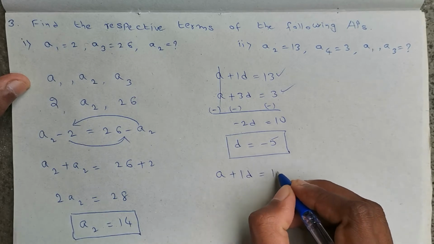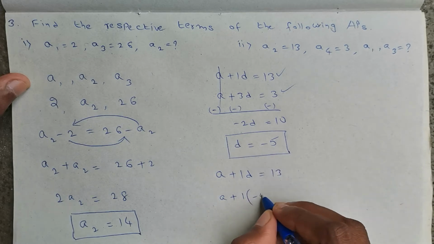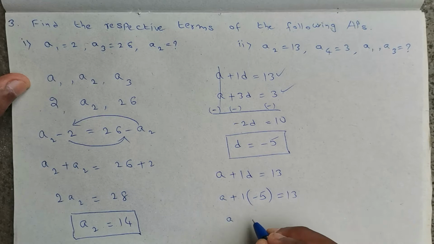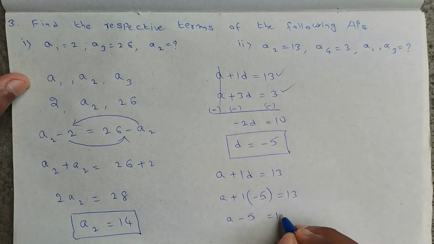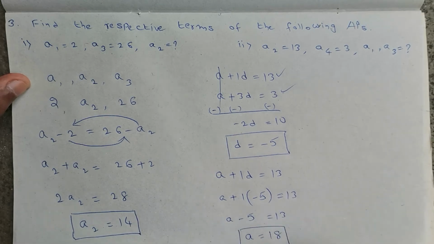A plus 1D is equal to 13. A plus 1 times D, which is minus 5, equals 13. A plus 1 into minus 5 is equal to 13. This minus 5 I will take to the right side, it will become plus 5. So A is equal to 13 plus 5, 18.